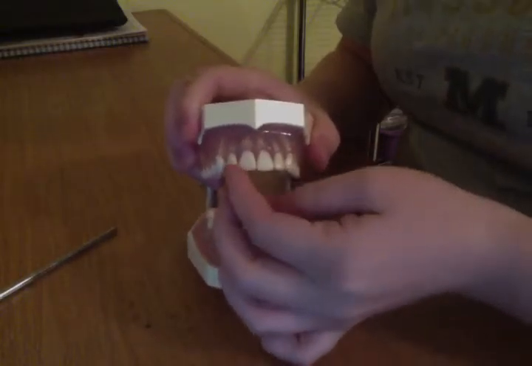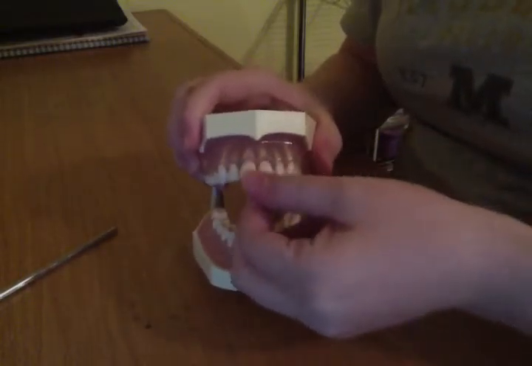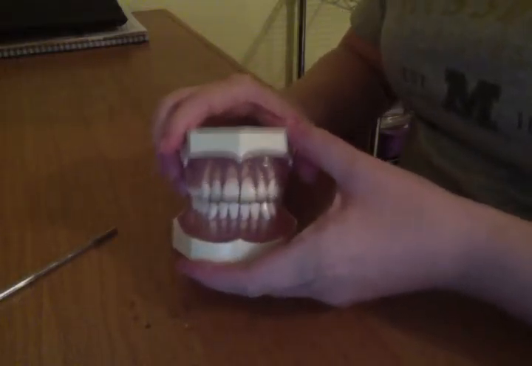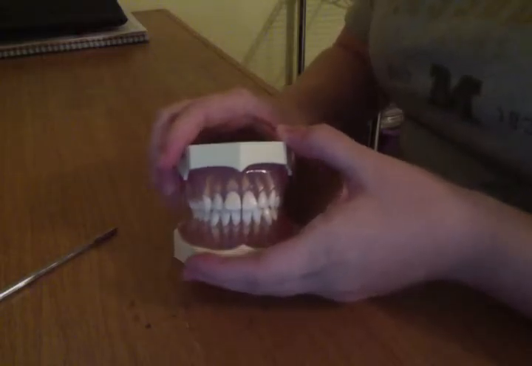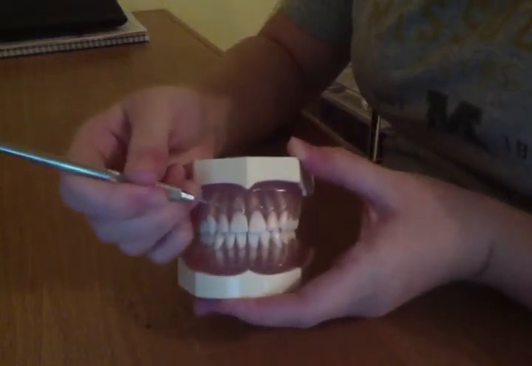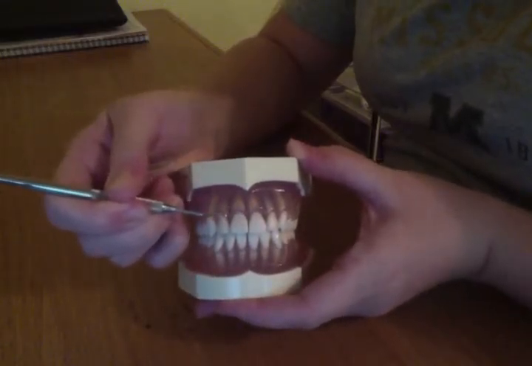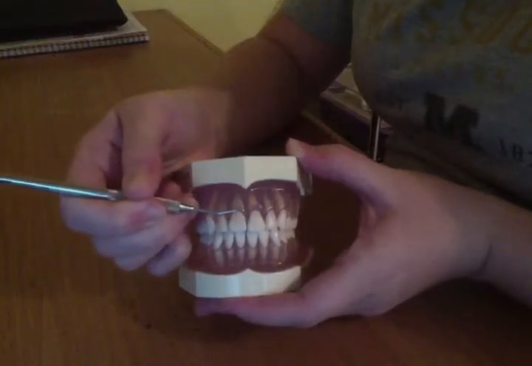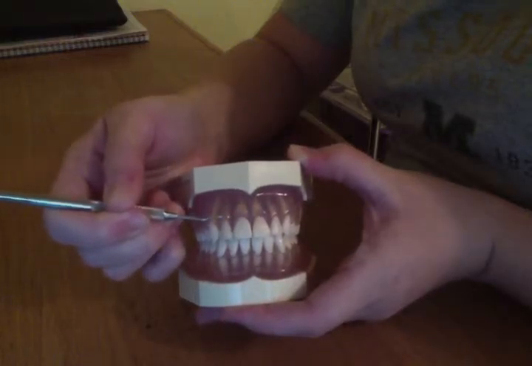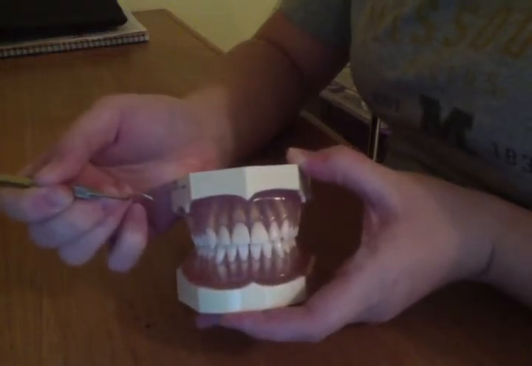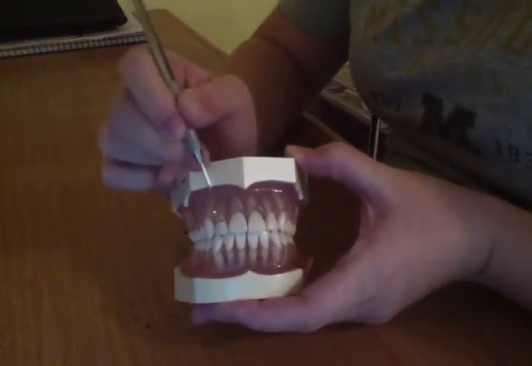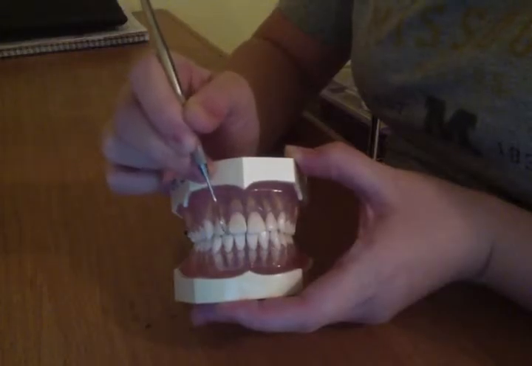So once you've distinguished between the central and lateral, you can then distinguish between the right or the left central incisor. You can do this by looking at the mesial outline and the distal outline. The mesial outline is much straighter than the distal. You can see it has more of a curve here. And then the mesial angle is square and sharp, and the distal angle is rounded again.